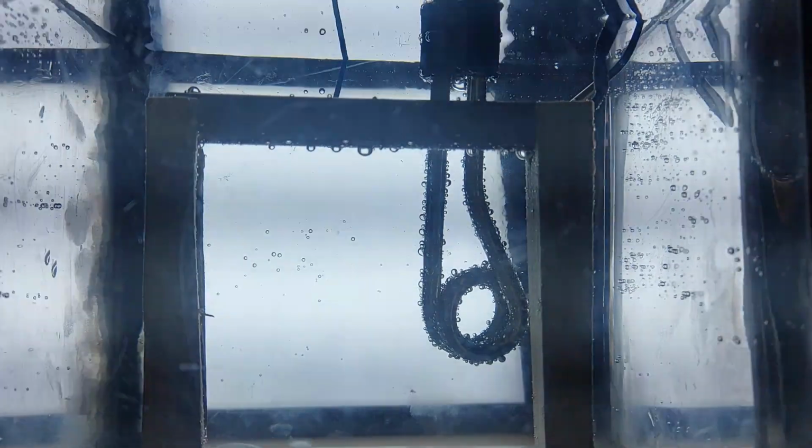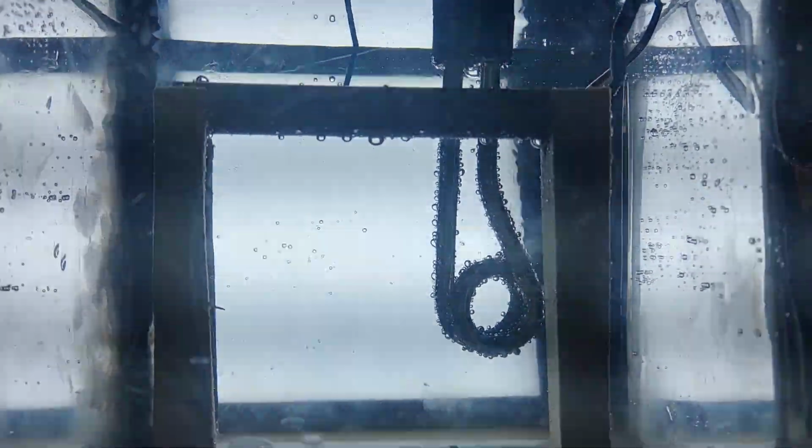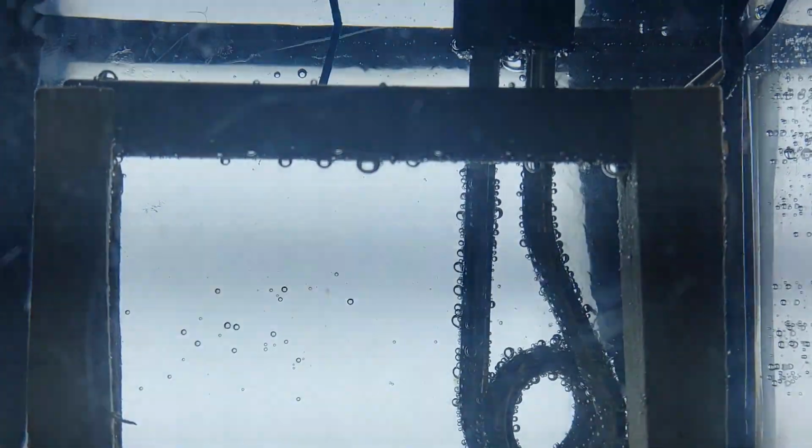So here is a short demo of the experiment that we performed to show how the bubble formation takes place at the surface of the copper rod.